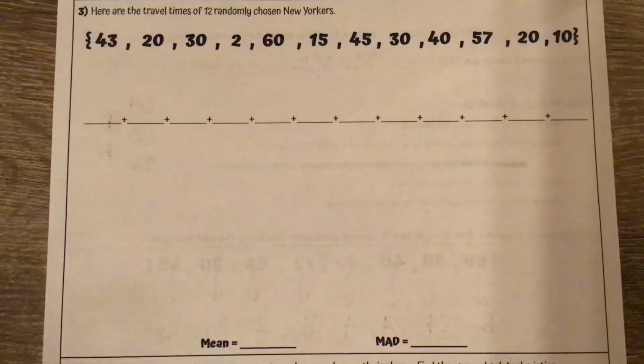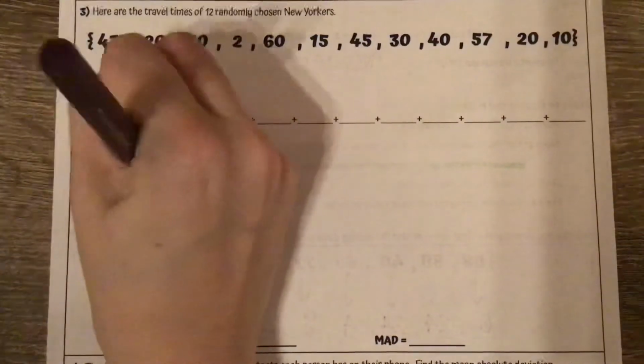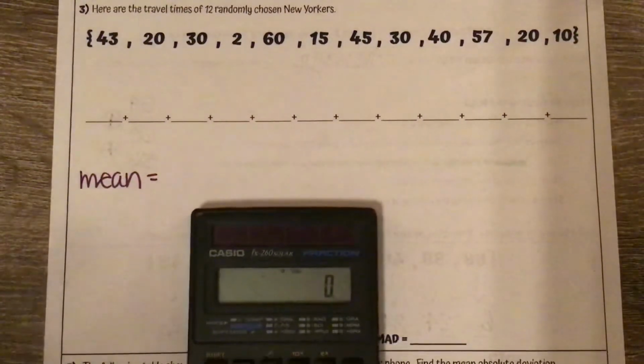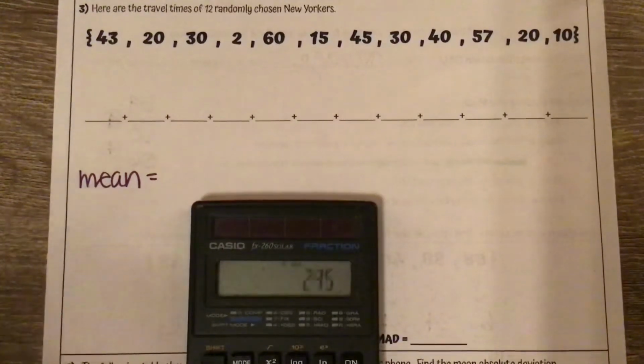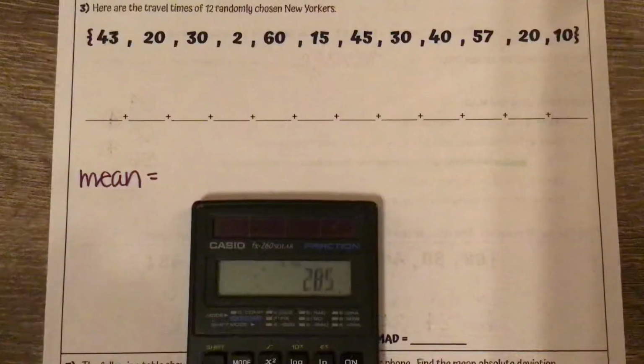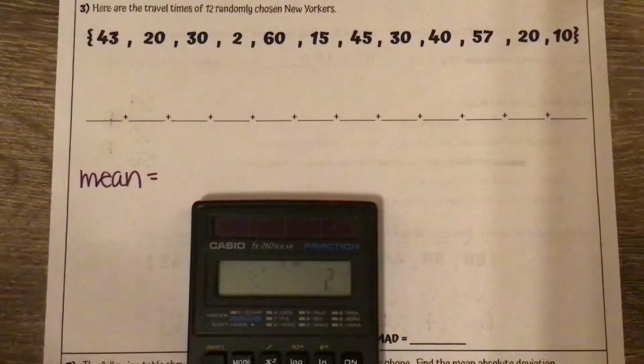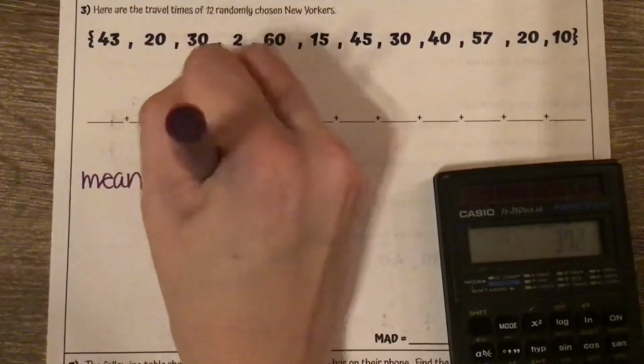All right, number 3. First thing we're doing, we are finding the mean. So I'm adding 43 plus 20 plus 30 plus 2 plus 60 plus 15 plus 45 plus 30 plus 40 plus 57 plus 20 plus 10 equals 372.